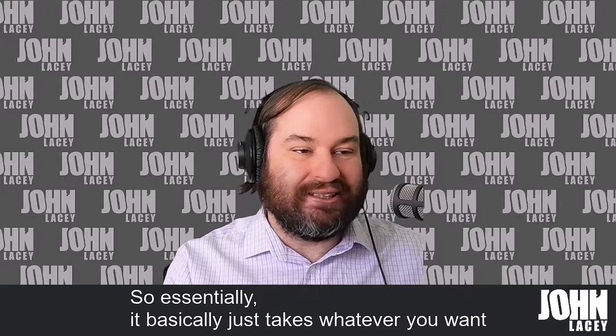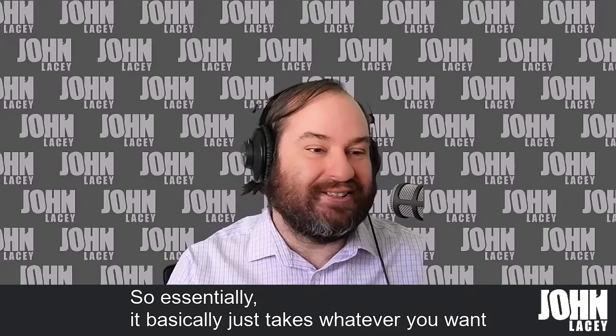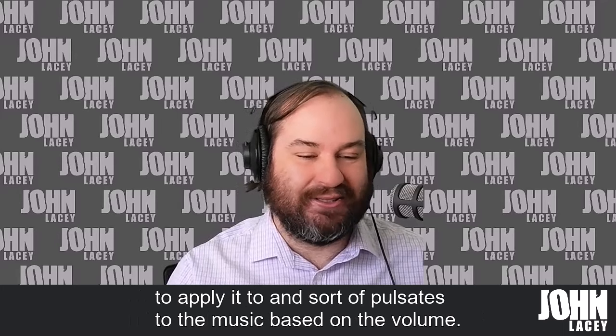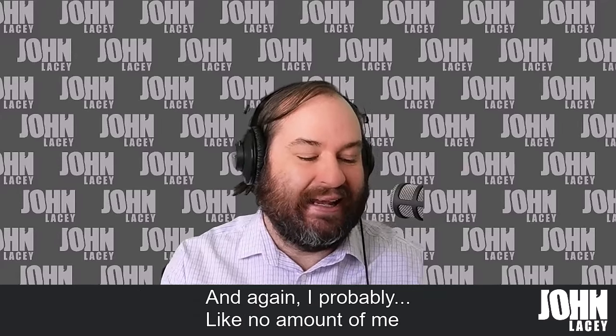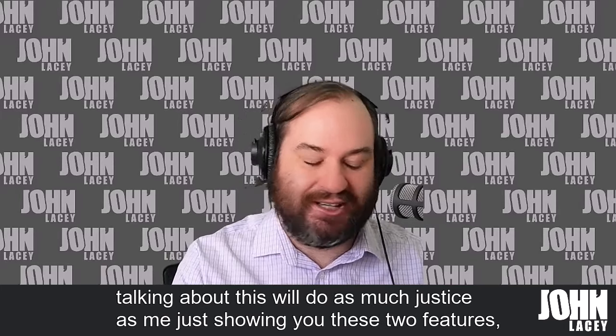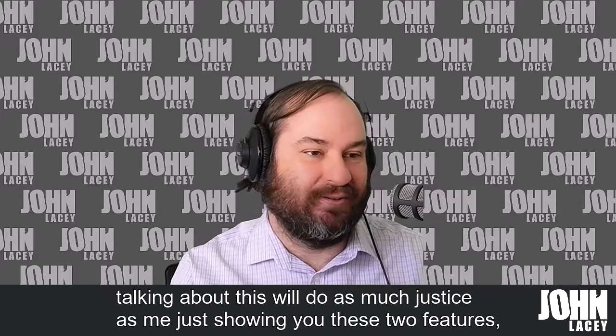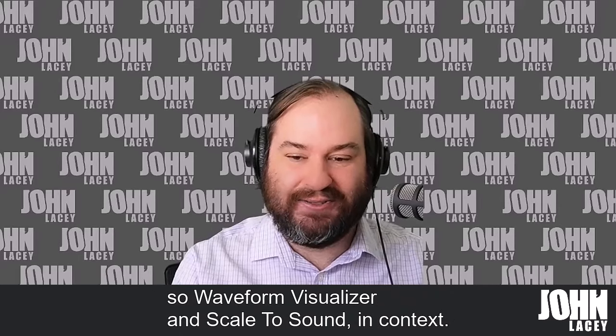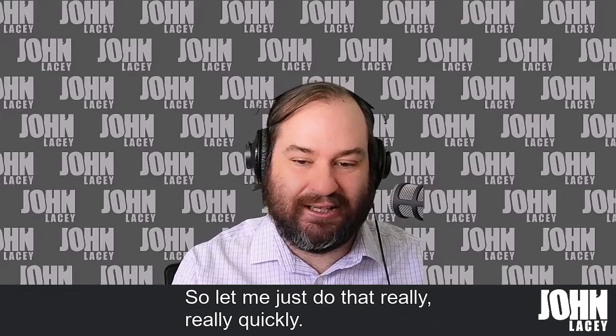So essentially, it basically just takes whatever you want to apply it to and pulsates to the music based on the volume. And again, no amount of me talking about this will do as much justice as me just showing you these two features. So Waveform Visualizer and Scale to Sound in context. So let me just do that really, really quickly.